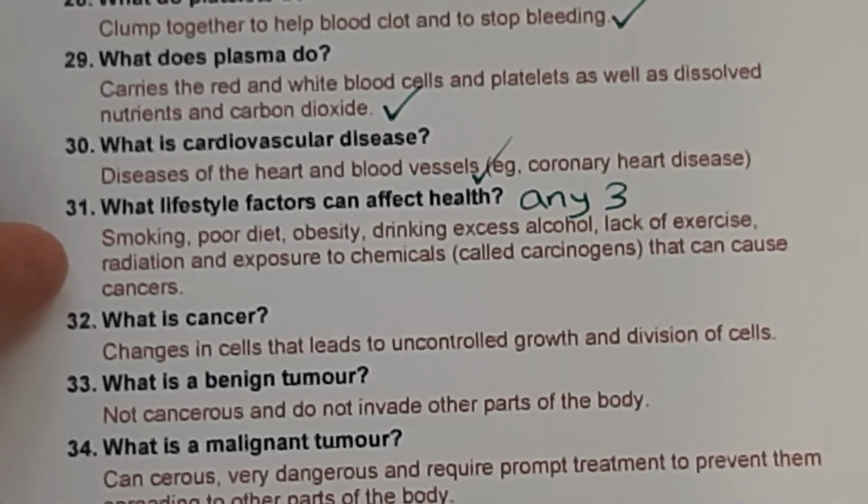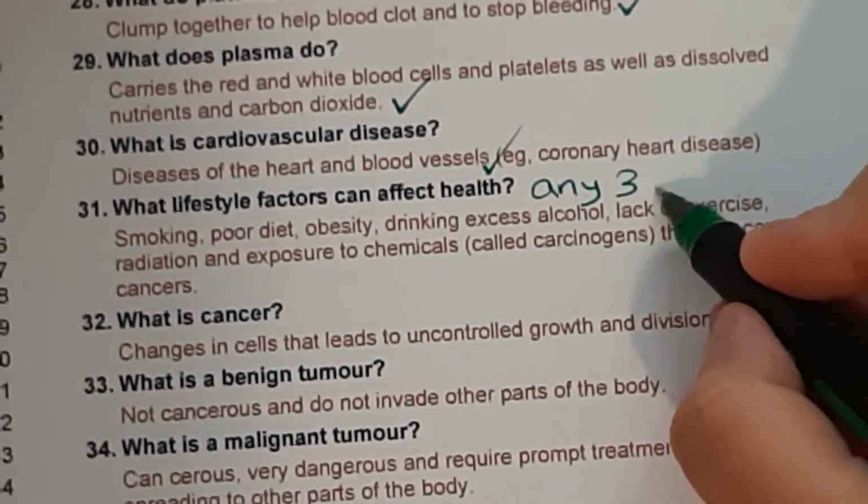Other things such as radiation and chemicals, then they happen. Okay, those aren't man-made necessarily, those are just things that happen. Okay, so any 3 of those you can have the mark.